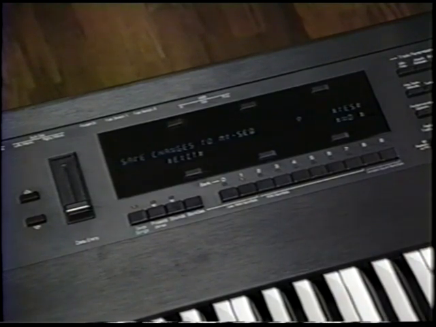The TS is asking you if you'd like to retain or discard the changes you've made to the sequence My Seek. If you press the soft button below No at this point, you'll lose any changes you've made to any of the track parameters, volume, pan, transpose, etc. The performance data, notes, controller moves, and so on, will still be retained though.